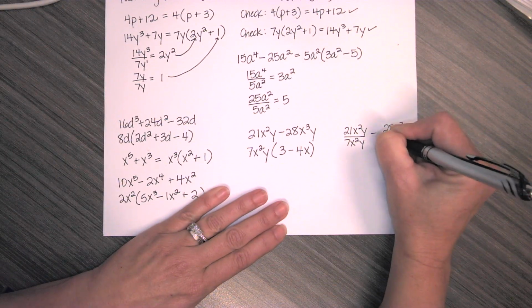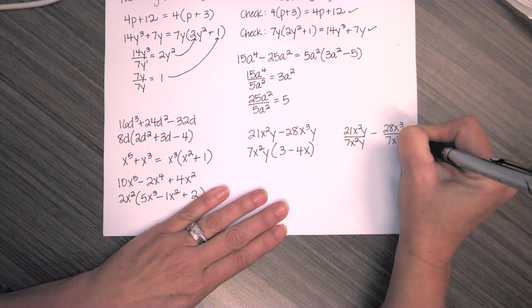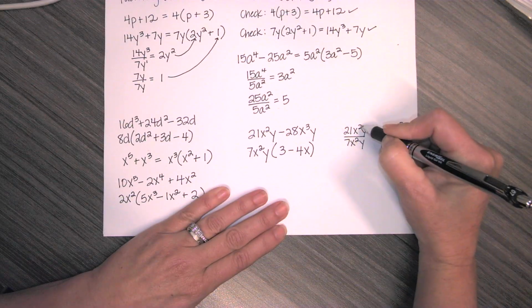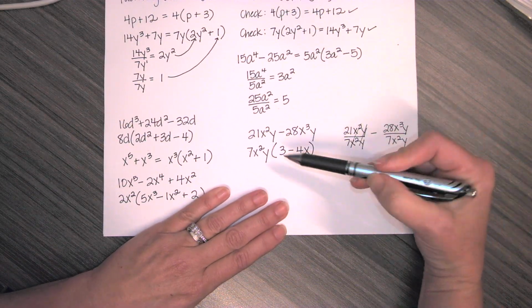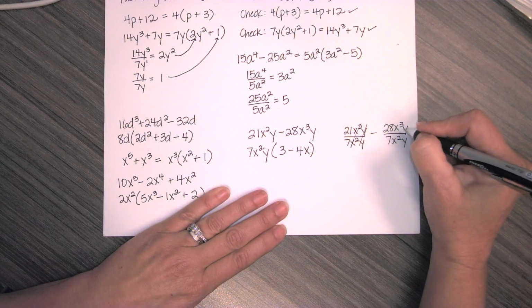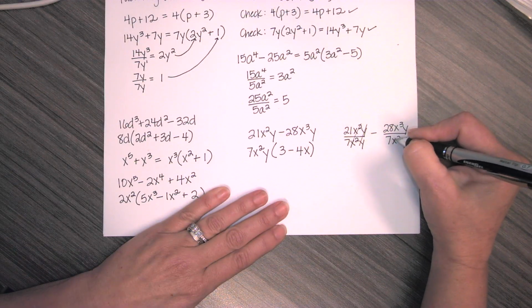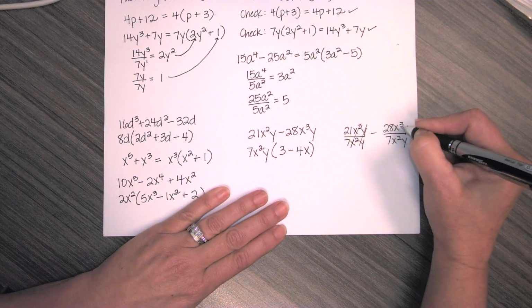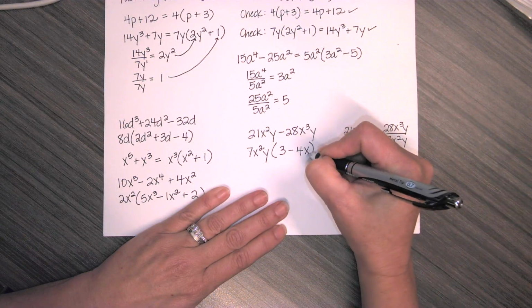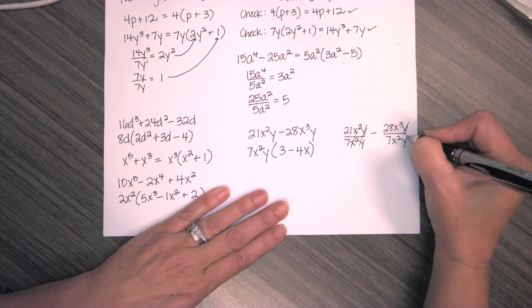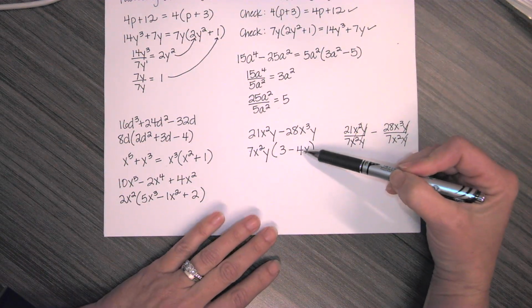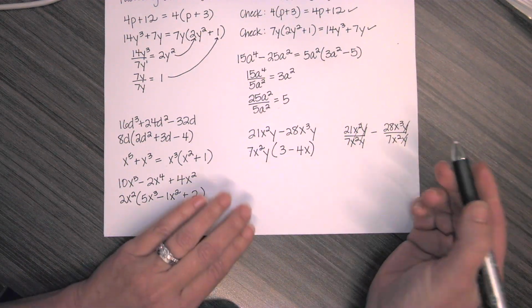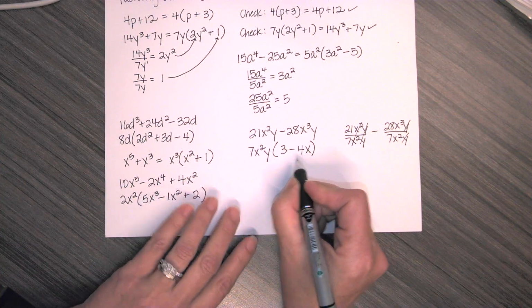And when we divide, we subtract our exponents. So here, those make 1, those make 1. So 21 divided by 7 is 3. Here, x to the third divided by x squared, we would subtract the exponents. 3 minus 2, that leaves an x. And then the y's make one whole. 28 divided by 7 is 4. So you can see that's where we got 4x.